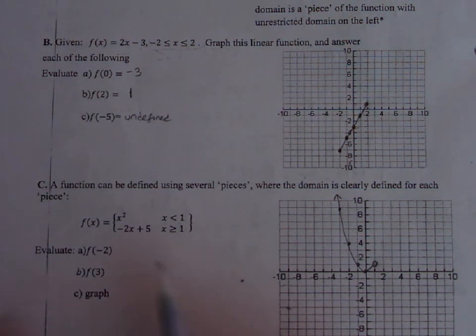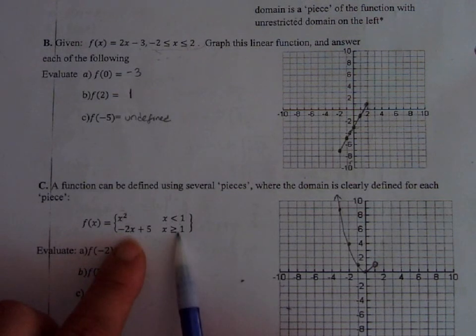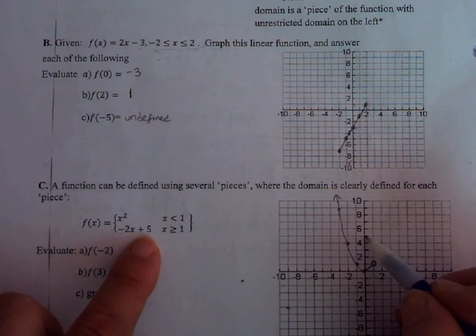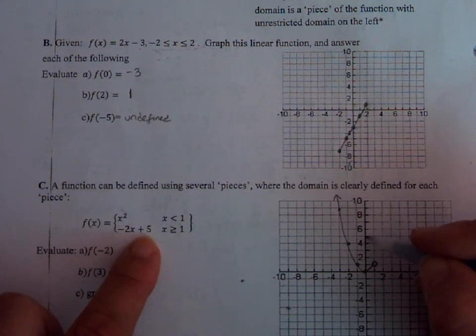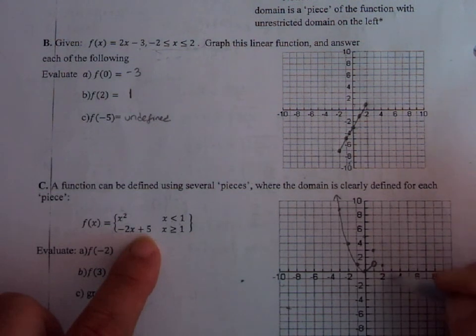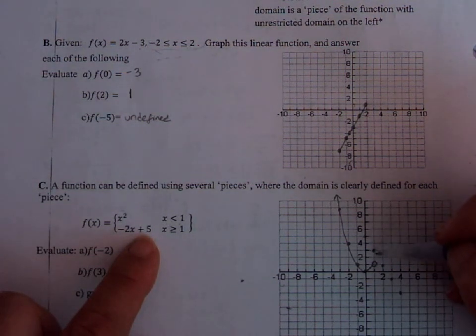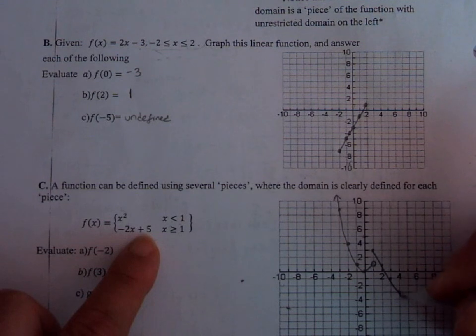Okay. Now let's look at the next piece. Negative 2x plus 5, but that is for x greater than or equal to 1. Okay, so y-intercept is 5. So we go negative 2x. So it's going to fall to the right, right? 1 right, 2 down. Starting from here, 1 right, 2 down, and it goes. Okay. So I'm going to draw it for x greater than 1. So I'm just going to take these values here.